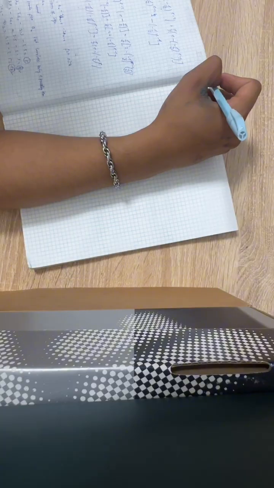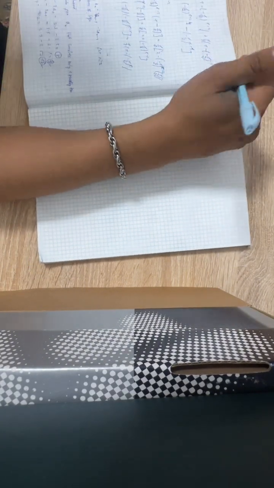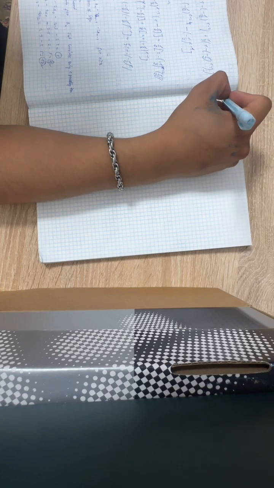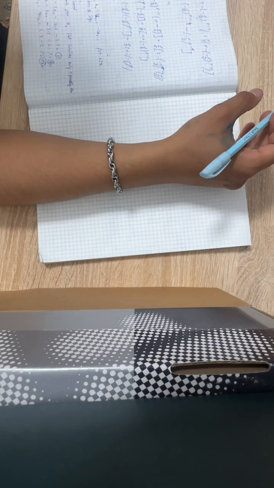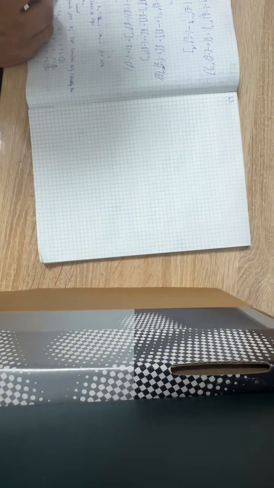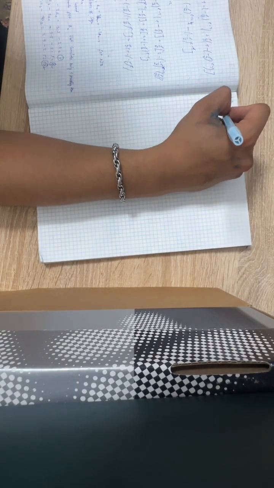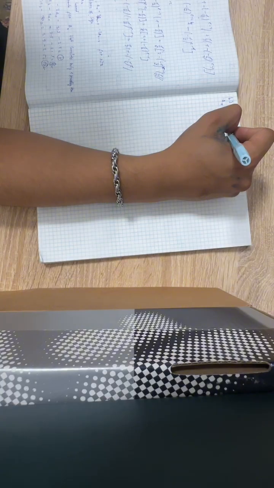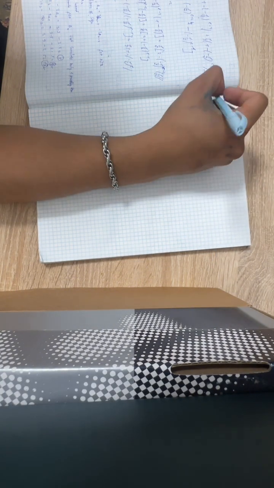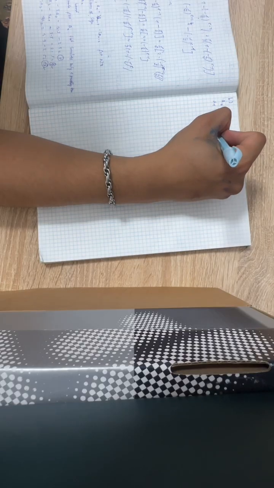For B, we need to guess the formula of an. So let's look at the differences between all our parts of the sequence. Here we can show that a0 equals 2, which we can write as 2 to the power of 0 plus 1. a1 is 3, that's 2 to the power of 1 plus 1.